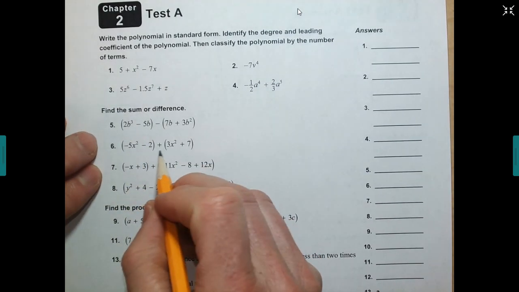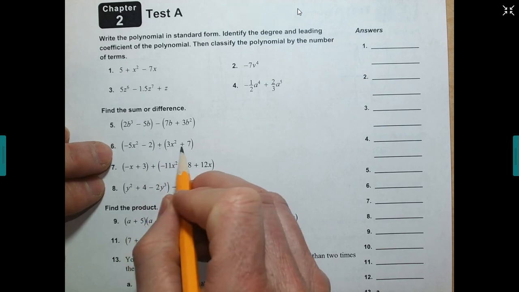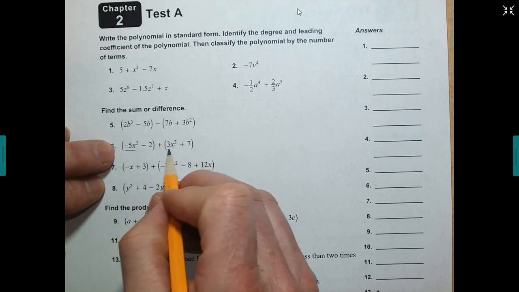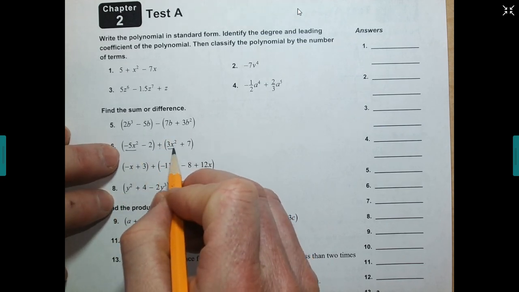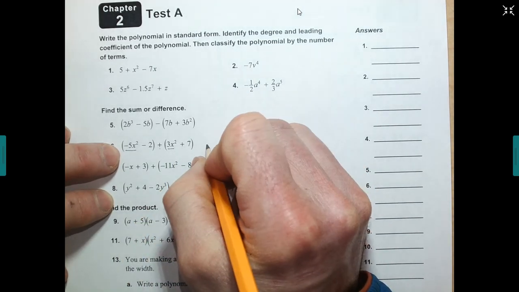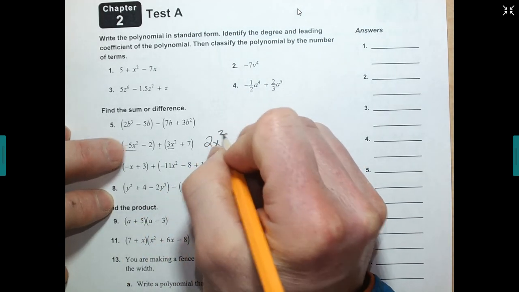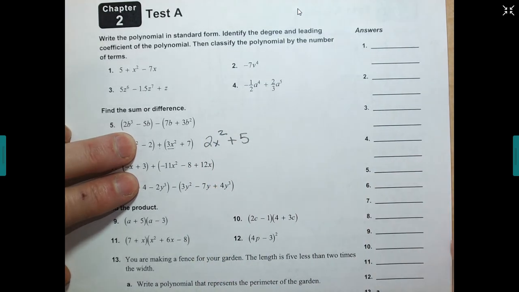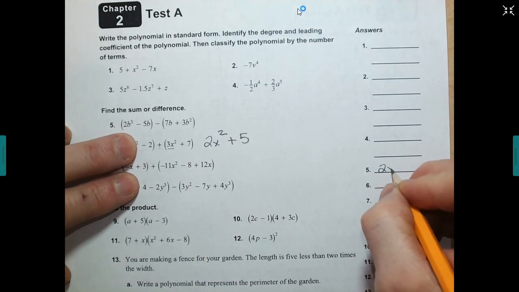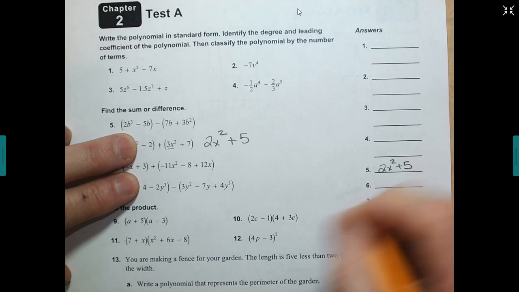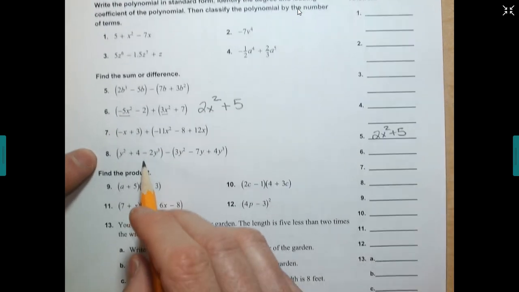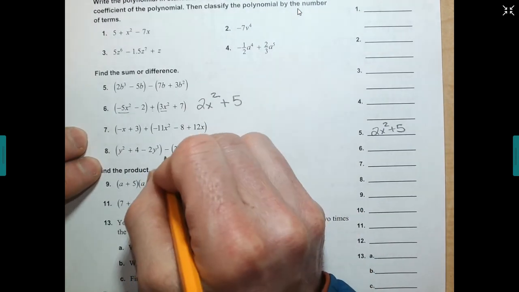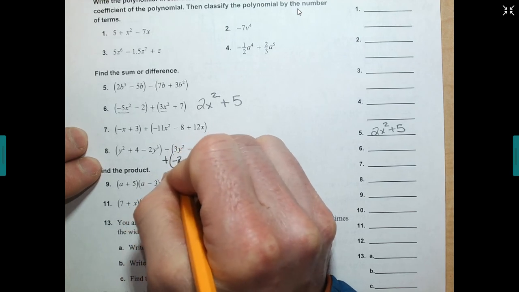Find the sum or difference. So it's addition, so I don't have to change these. So -5 x squared and positive 3x squared gives me 2x squared. -2 plus 7 gives me 5. 2x squared plus 5. Number 8, it's a subtraction. So I'm going to add the opposite.